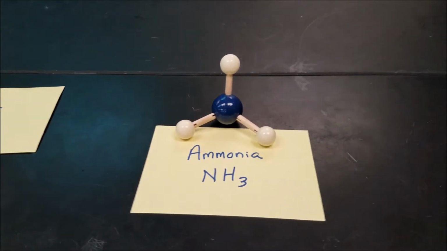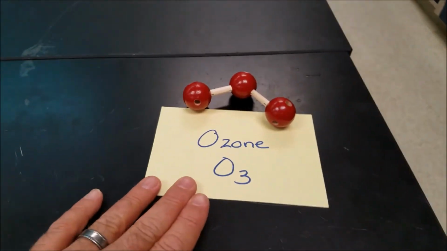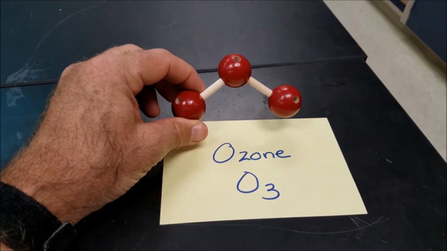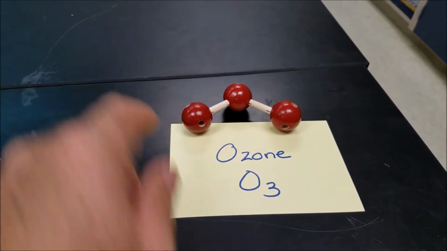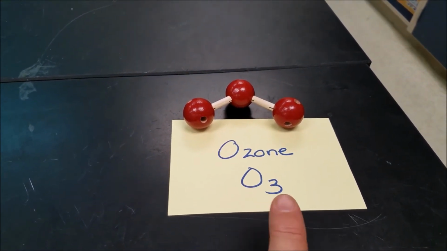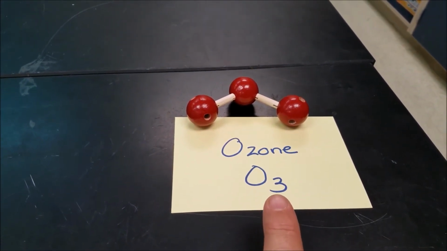Going on to the next element. This is element number 3. This is ozone. Ozone is made up of 3 oxygen atoms. So there is only 1 element in this compound. There are 3 atoms in this compound.